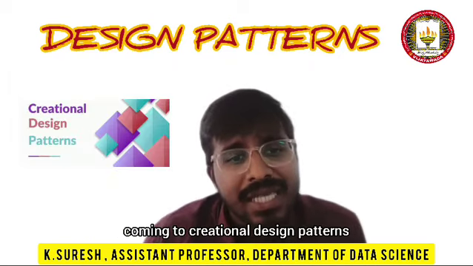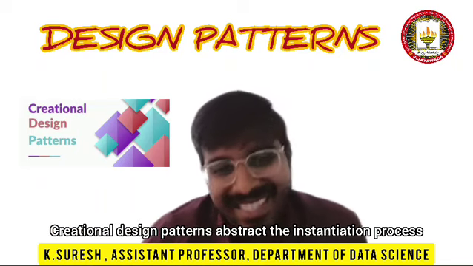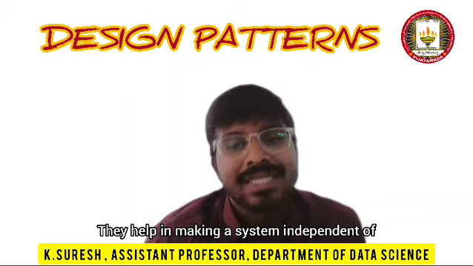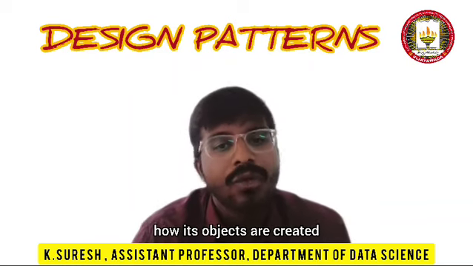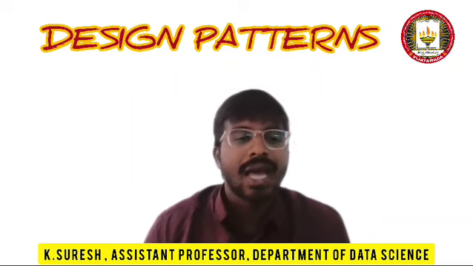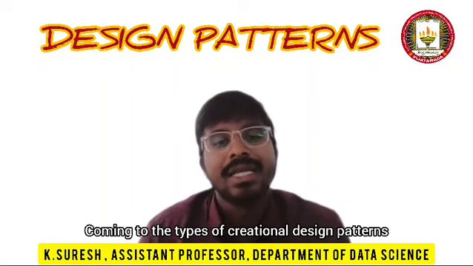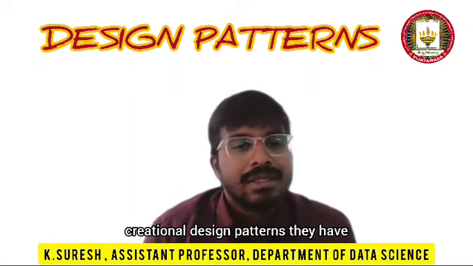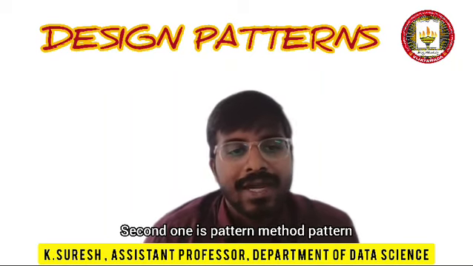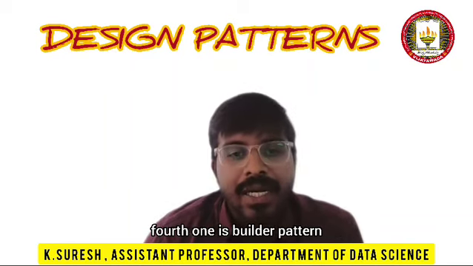Coming to creational design patterns. Creational design patterns abstract the instantiation process. They help in making a system independent of how its objects are created, composed, and represented. Coming to the types of creational design patterns, the first one is singleton pattern, the second one is factory method pattern, the third one is abstract factory pattern, the fourth one is builder pattern, and the fifth one is prototype pattern.